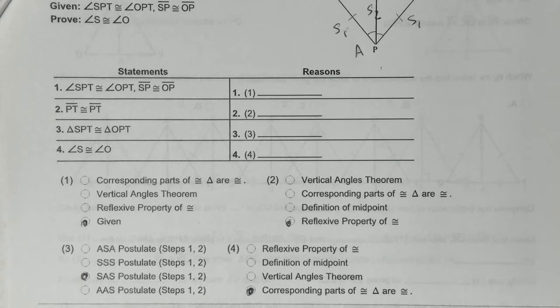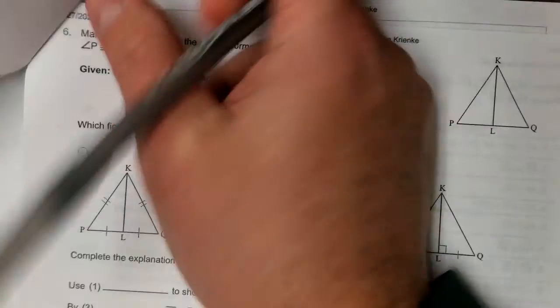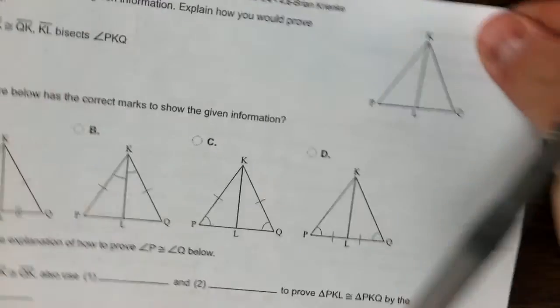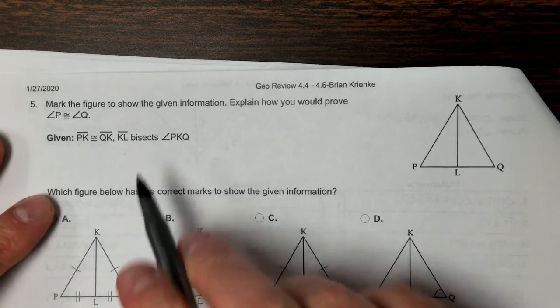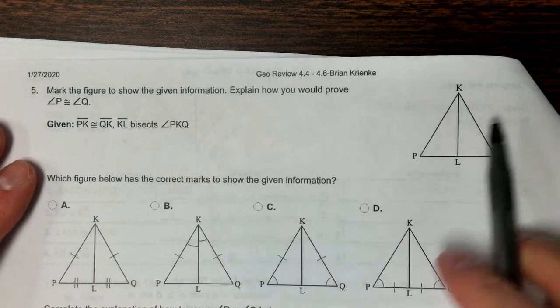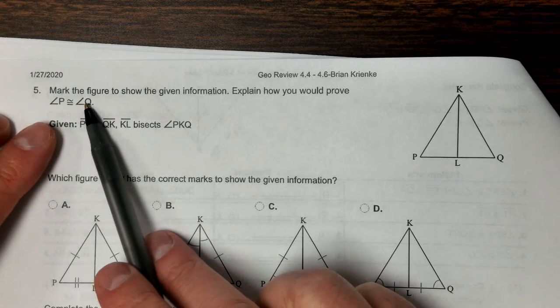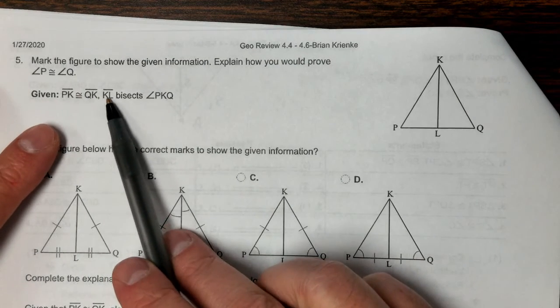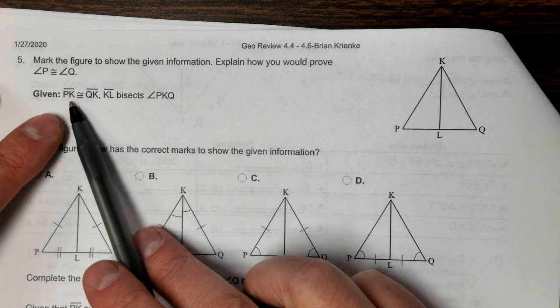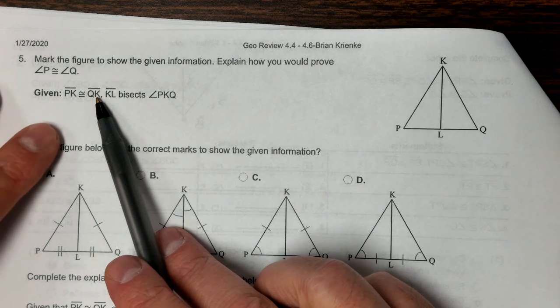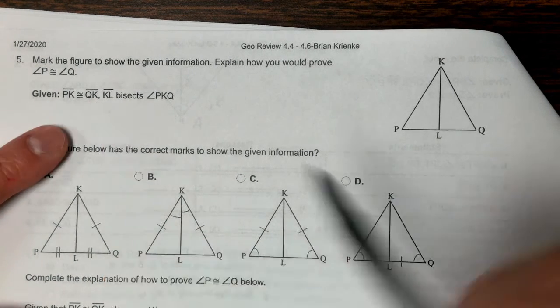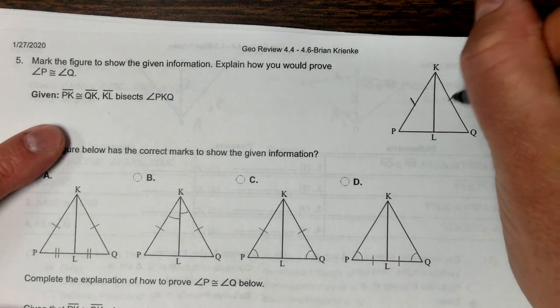Okay, the next one. This one says mark the original figure and explain how you would prove these, and this is your given information. So we have PK congruent to Q, okay, and so that's this one.